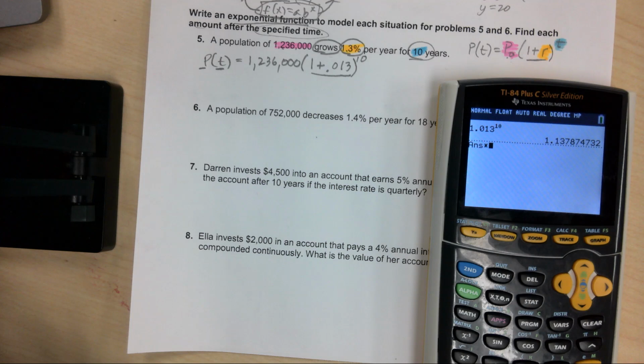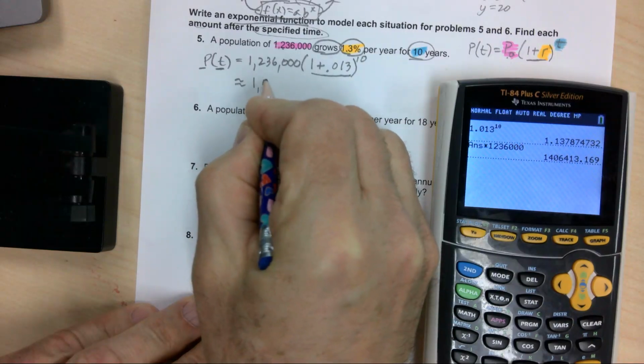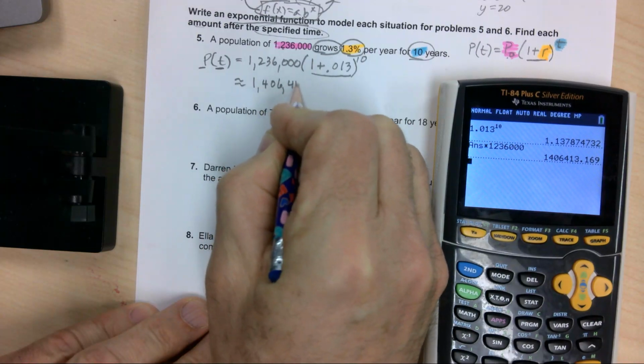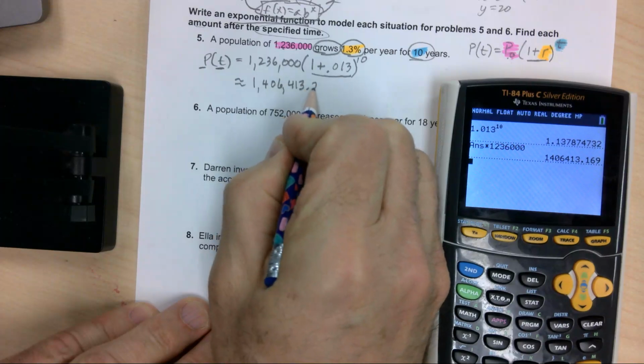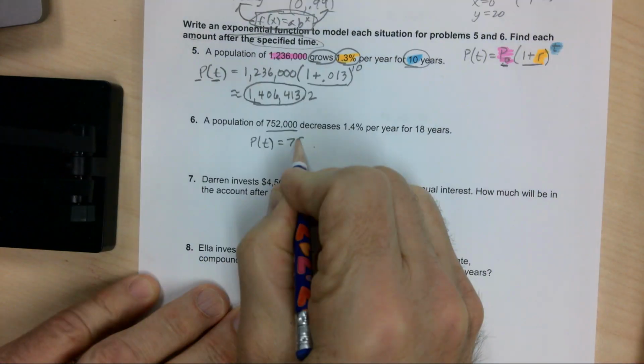All right, so back to the drawing board. So my answer, which is that, times 1,236,023, hit enter, and it's approximately 1,406,413. I don't know if we want to round this to 0.2, because you can't really have 2/10 of a person, but we'll round it to the 52,000.